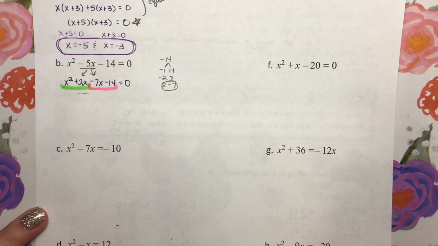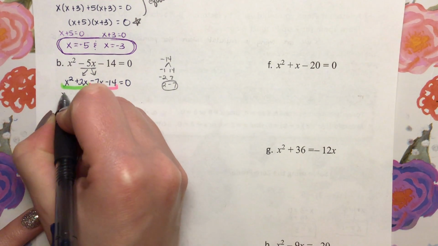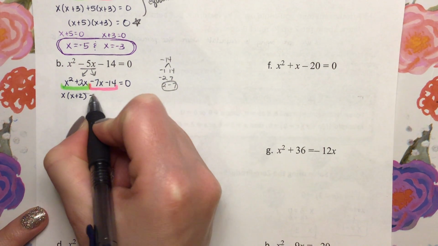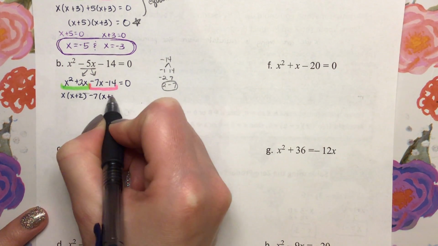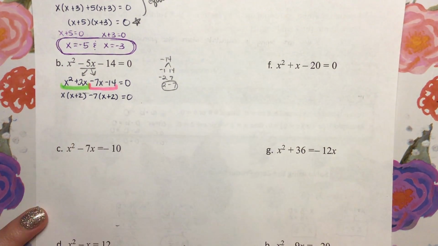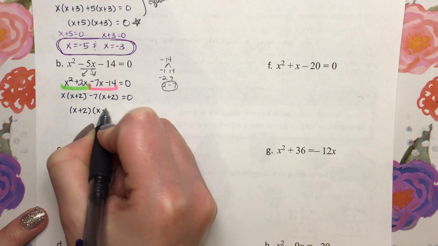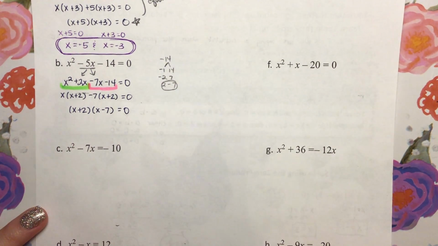All right, what is the GCF of the first half? I can pull an x out, leaving x plus 2 remaining. For the second half, I can pull a -7 out, leaving an x plus 2 remaining again. And all of that's still equal to 0 based off of my equation. I want to rewrite the left side, getting me x plus 2 times x minus 7, and all of that's equal to 0. So all I've done so far is factored the left side of the equation.